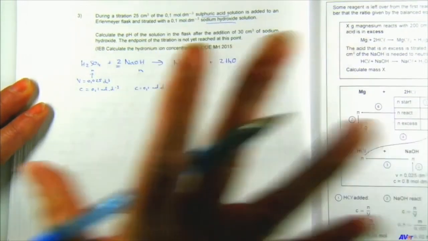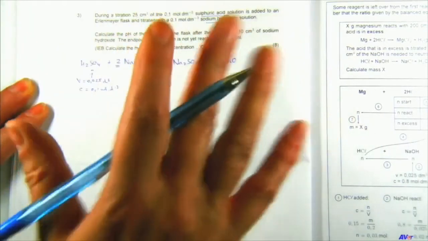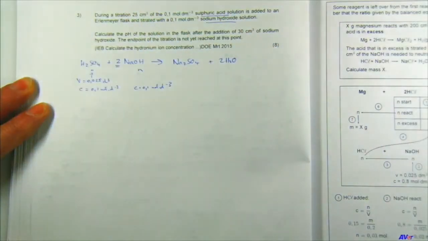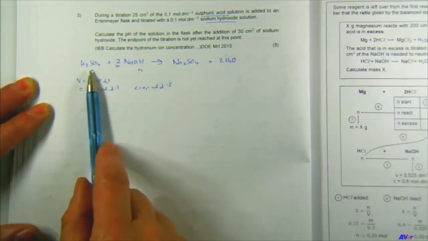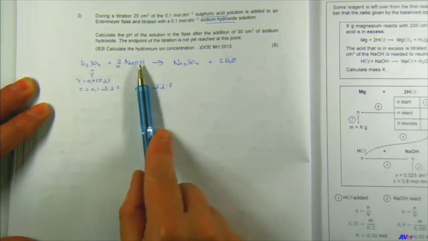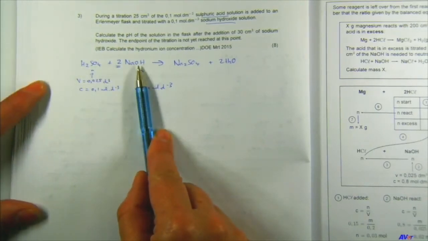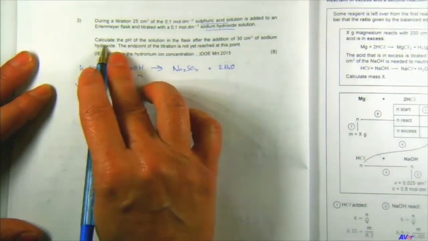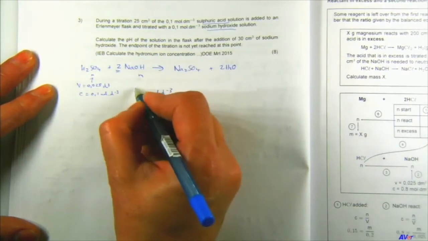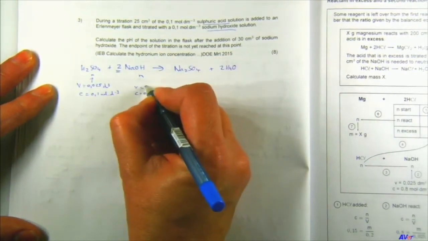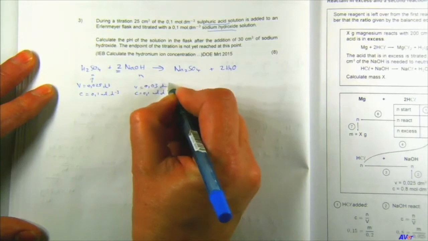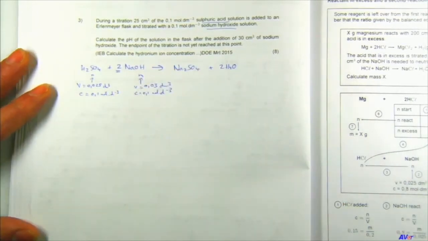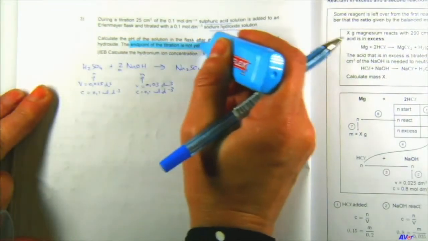Now, stop the bus. If I did a titration and let it go to the end point, what should the end point be? Strong acid, strong base. The end point should have been pH 7. Is that right? But now they tell us, calculate the pH after the addition of a volume of 30 cubic centimeters, 0.03 cubic decimeters. And then they give us a very important thing. They tell us the end point is not yet reached.